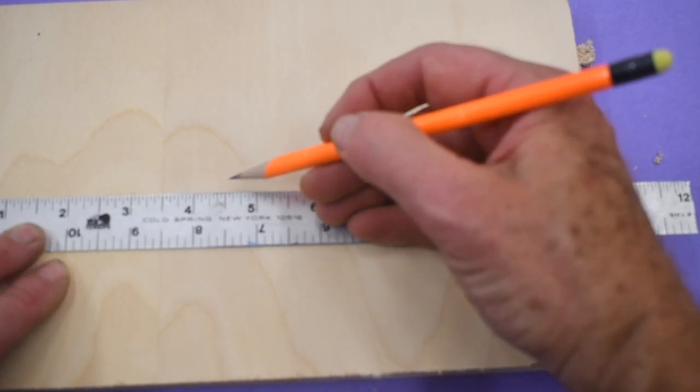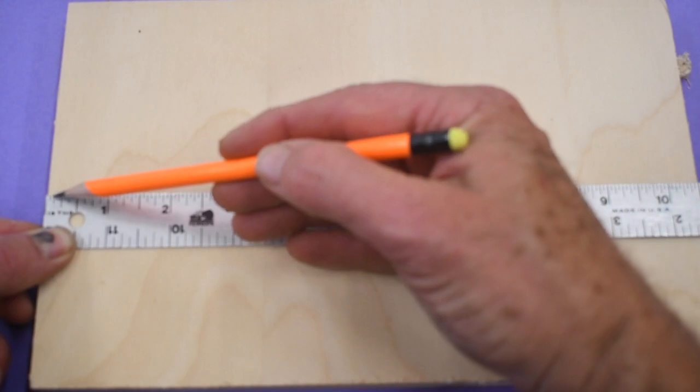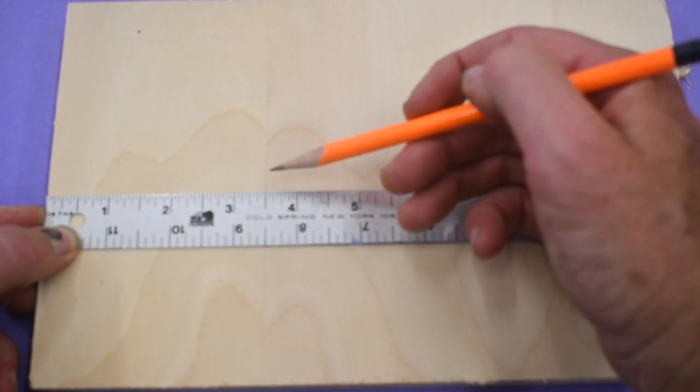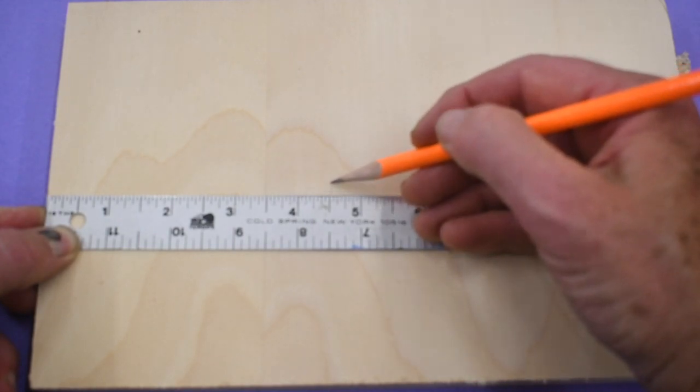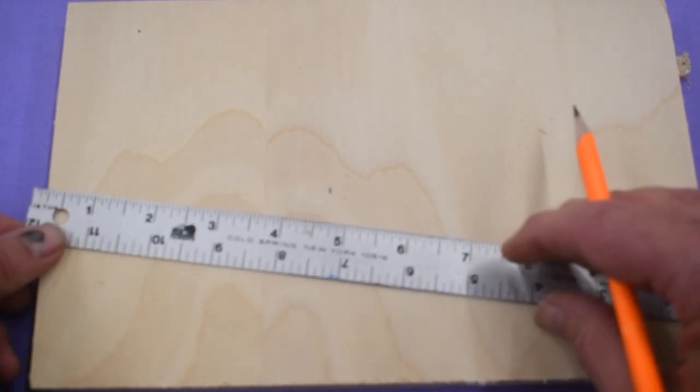Well, you'd want to make sure, first of all, that you have your ruler at the very starting line lined up with the edge of the material. Then come on out to your 4.5 mark. We put a nice little pencil mark right adjacent to 4.5.